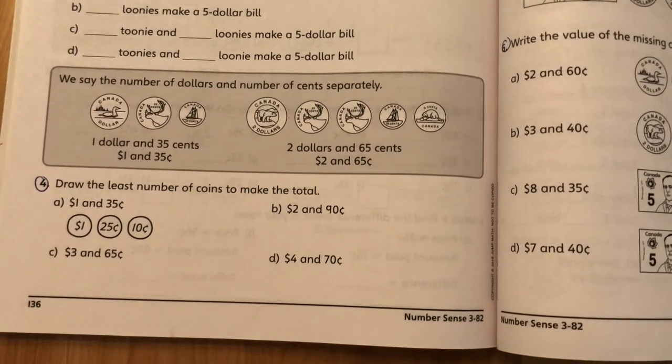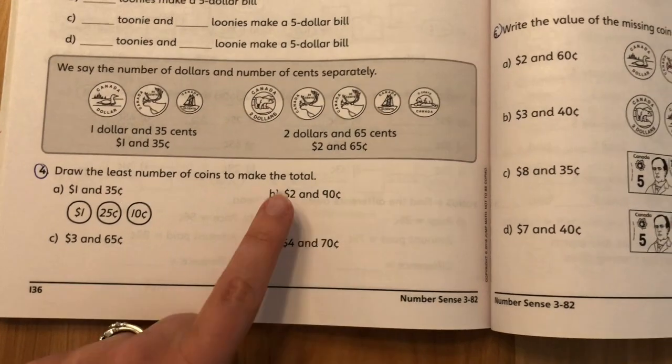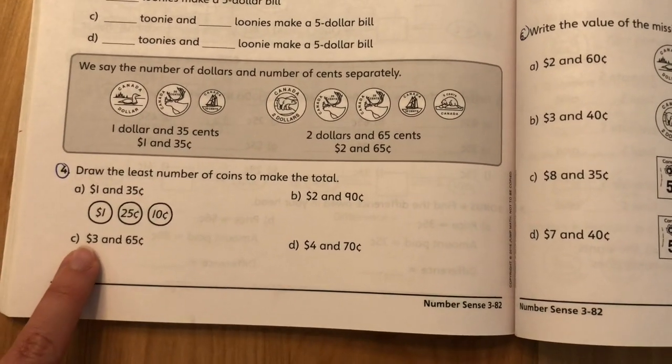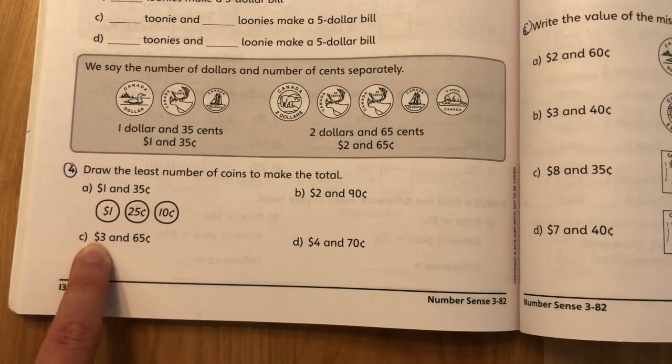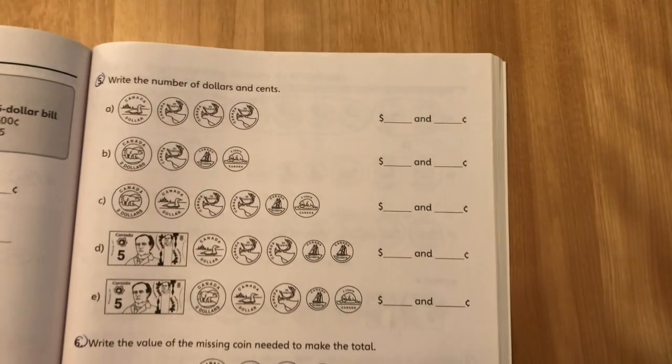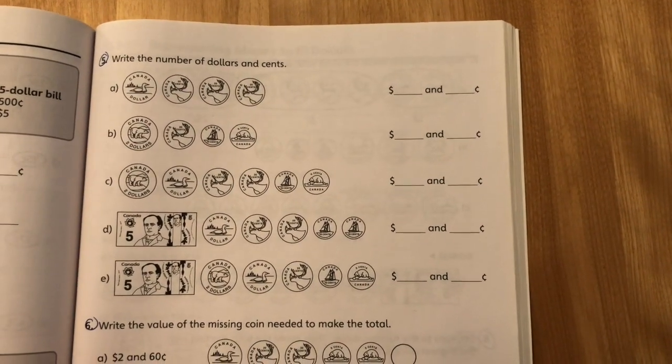So you're doing a lot of what you have done last week. Now we're just adding in these dollar amounts. So you're going to start by figuring out which coins to use to calculate those dollars. You're going to come over then to number 5, where you're going to write the number of dollars and cents.